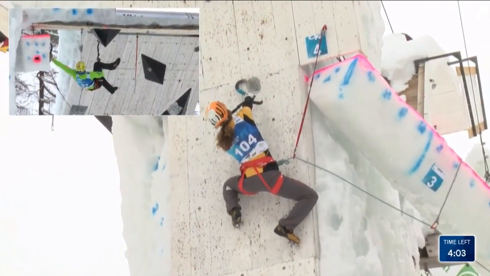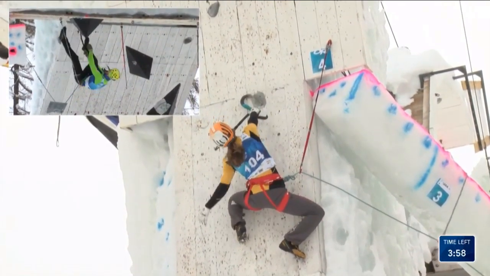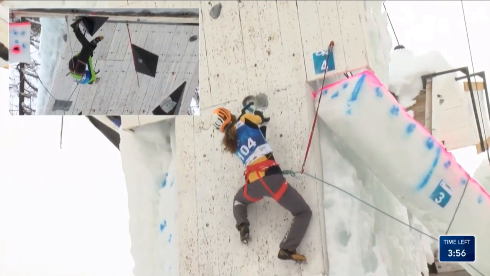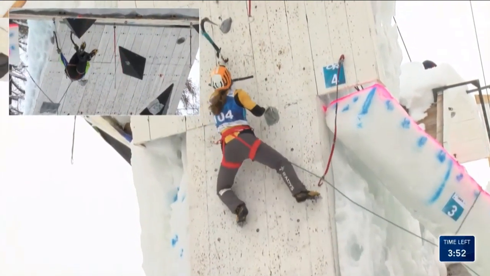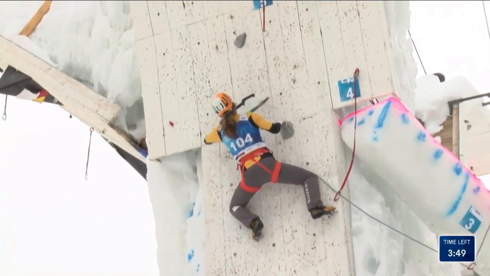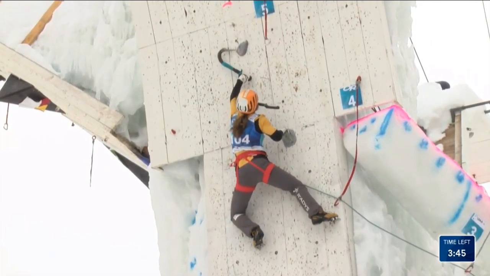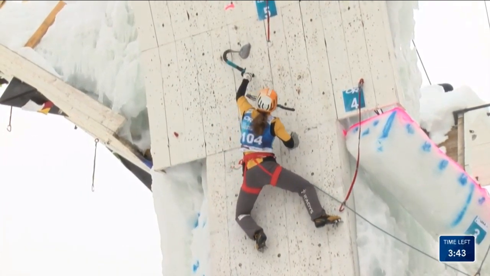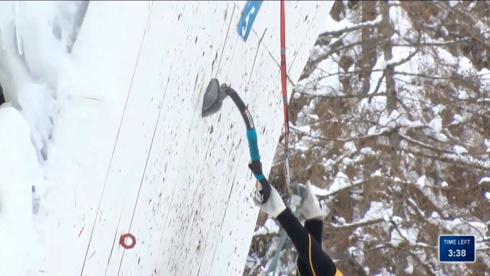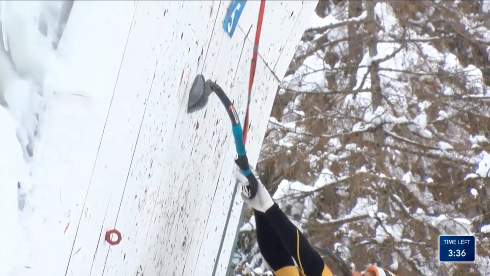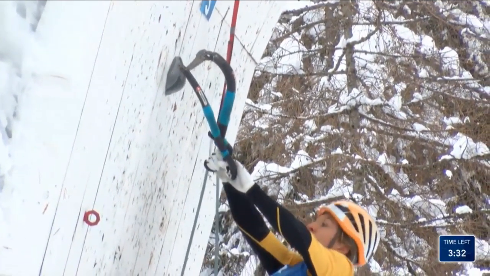In the top left-hand corner of your screen is Dmitry Grebennikov of Russia, and in that right-hand corner, in the yellow jersey, bib 104, is Swiss climber Laura von Allmen. And again, with a very strong representation, Laura, who trains so hard, she's incredibly strong, just missed out on finals in Saas-Fee. She'll be looking to rectify that situation here in Rabenstein.